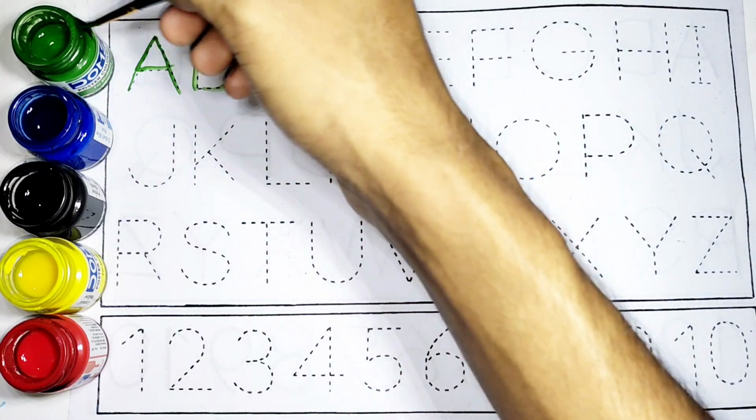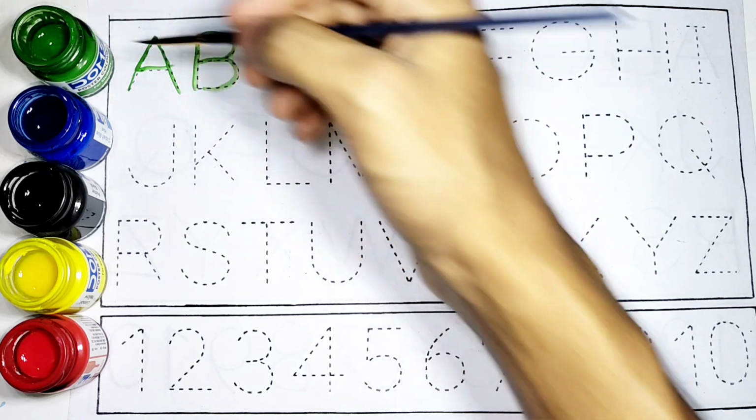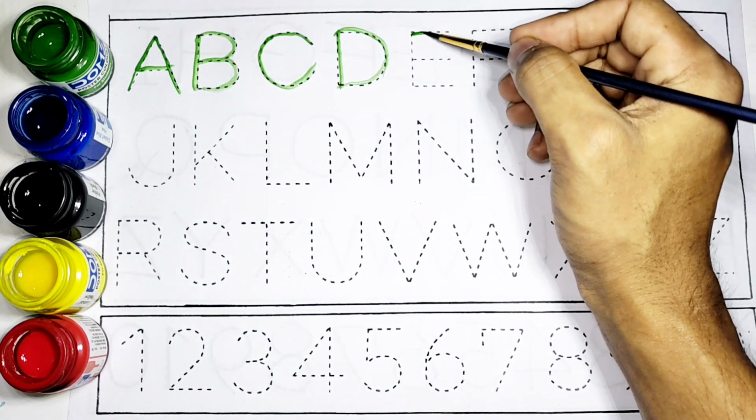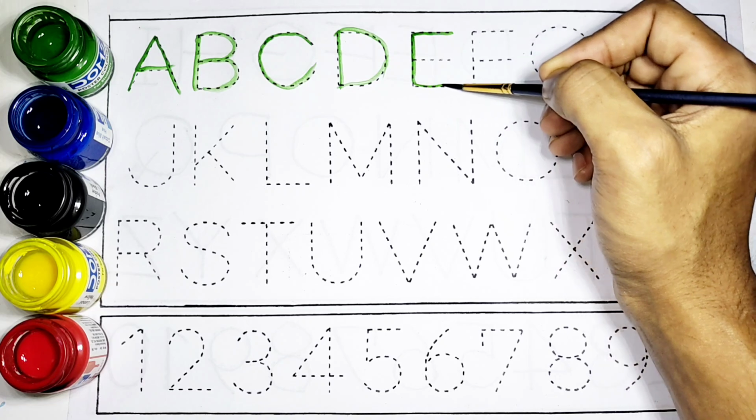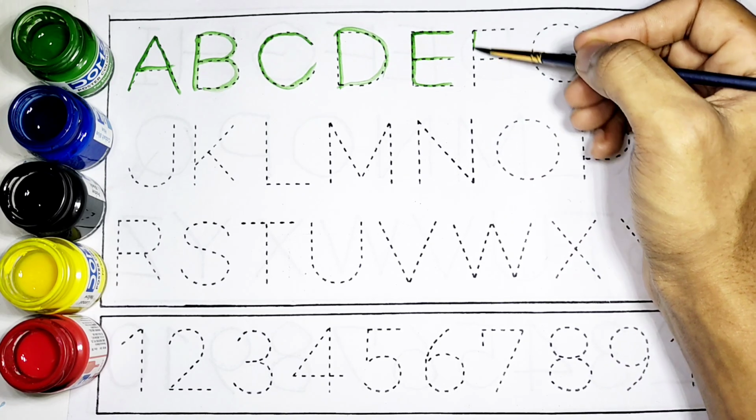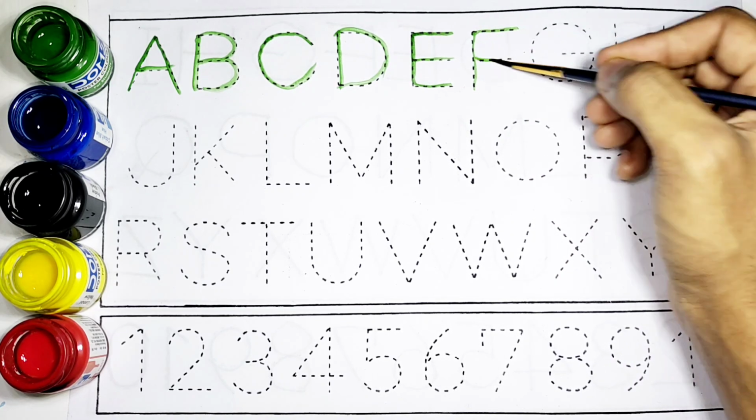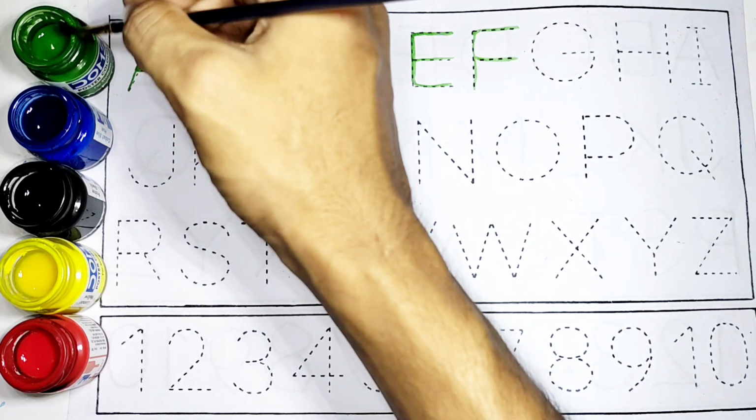Kids, now we are using again green color, and the next one is E. E for egg, E for elephant. The next one is F. F for fish, F for fan.